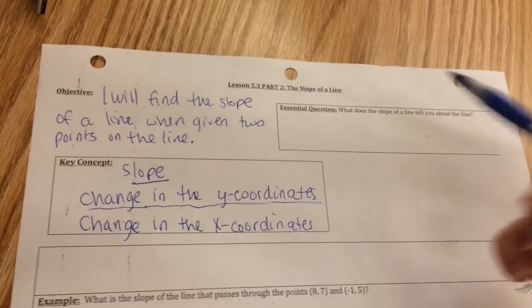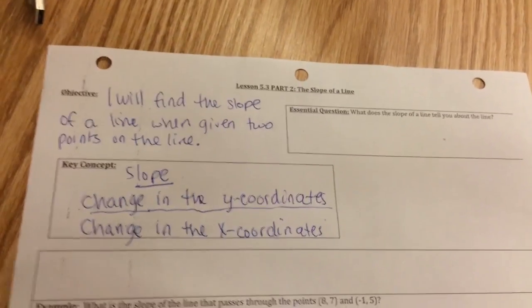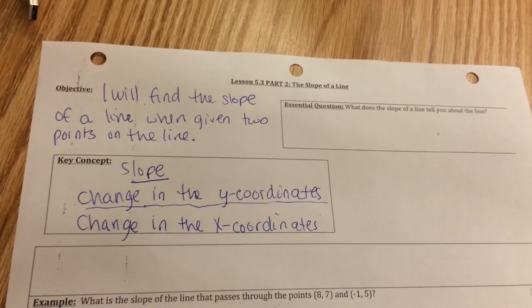Just like the vertical change over the horizontal change, because the y-coordinates represent the vertical and the x-coordinates represent the horizontal.